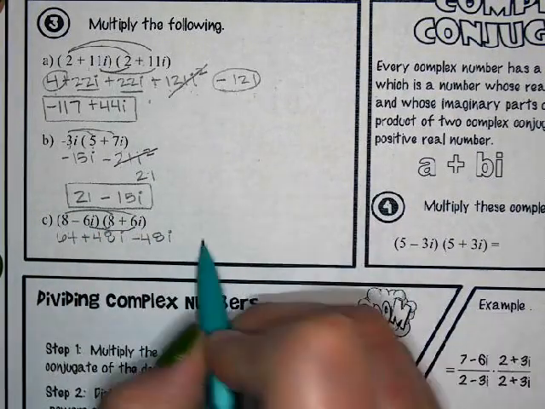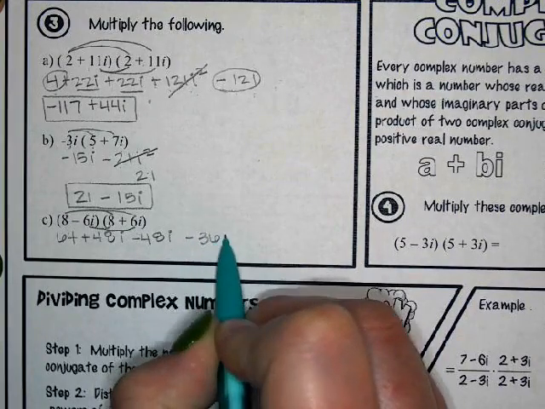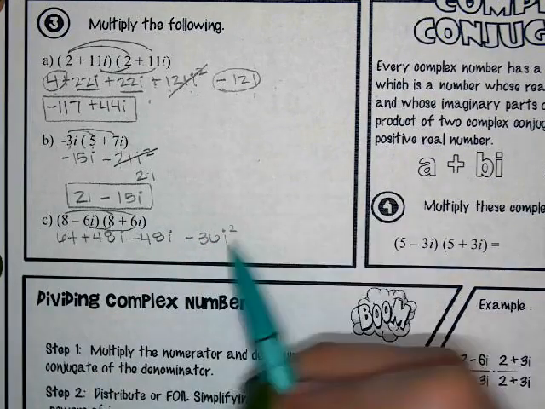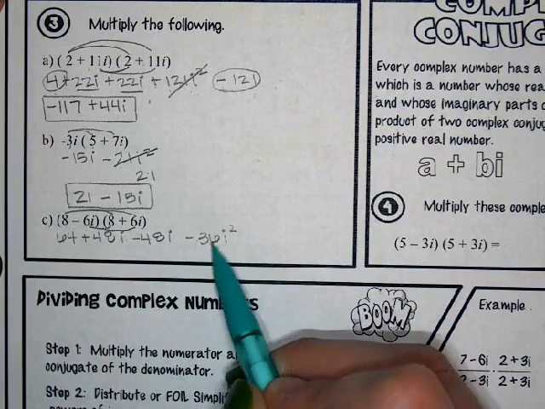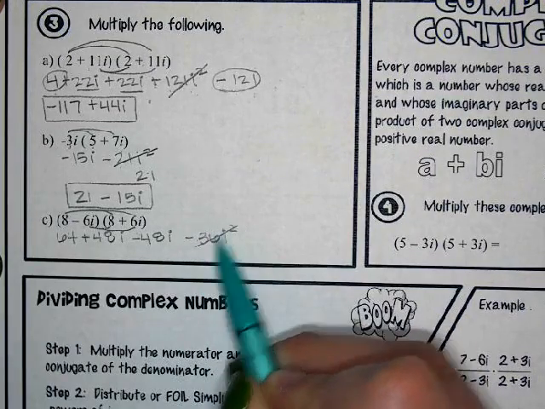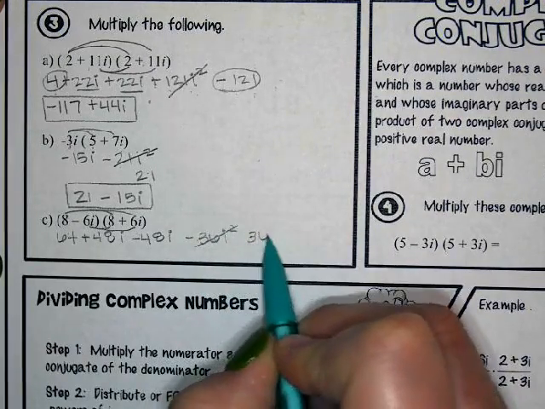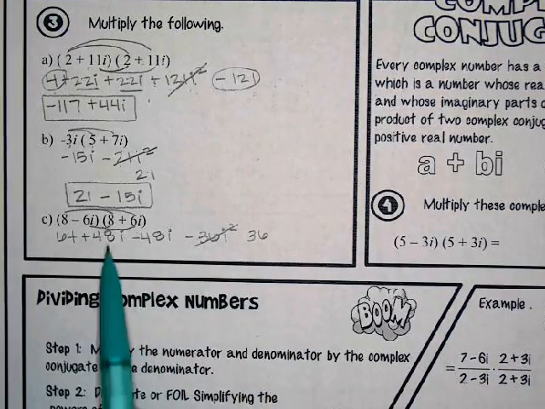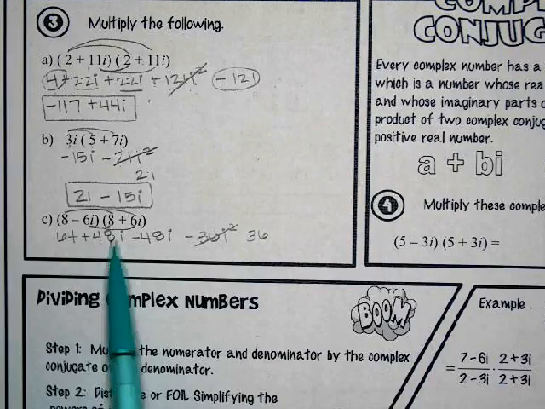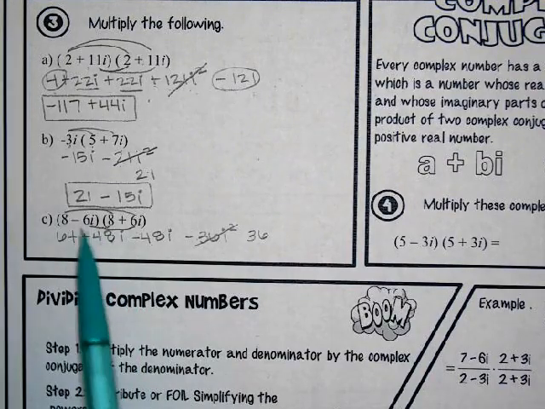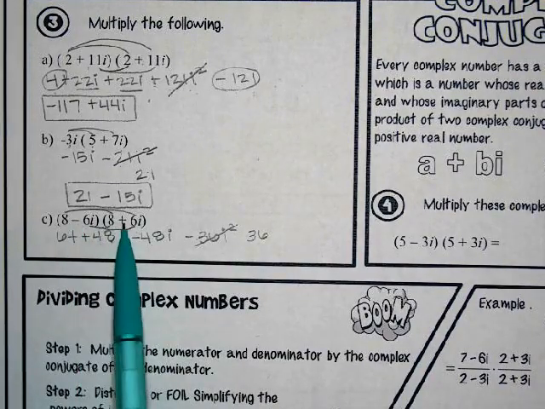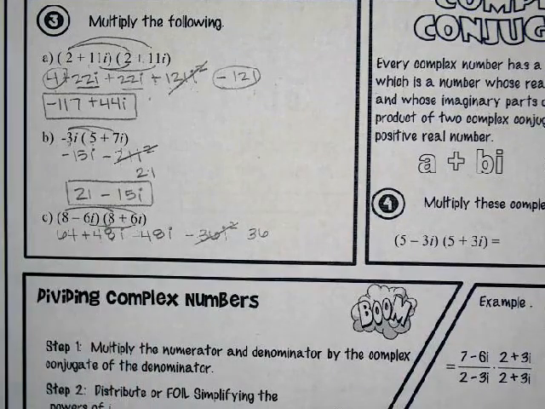Okay, so the negative 36i squared is actually a positive 36. And what happens with these middle terms? They cancel out because one is a minus and one is a plus. They alternate signs, which makes them cancel out. That's the beauty of the conjugate: it makes the middle terms cancel.